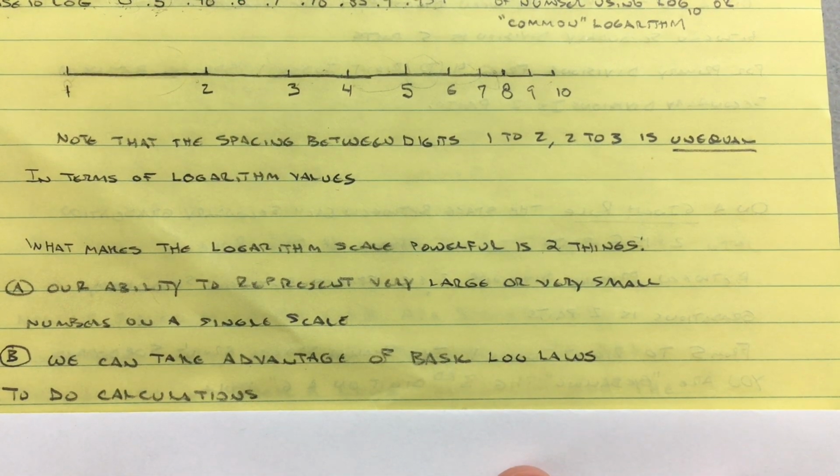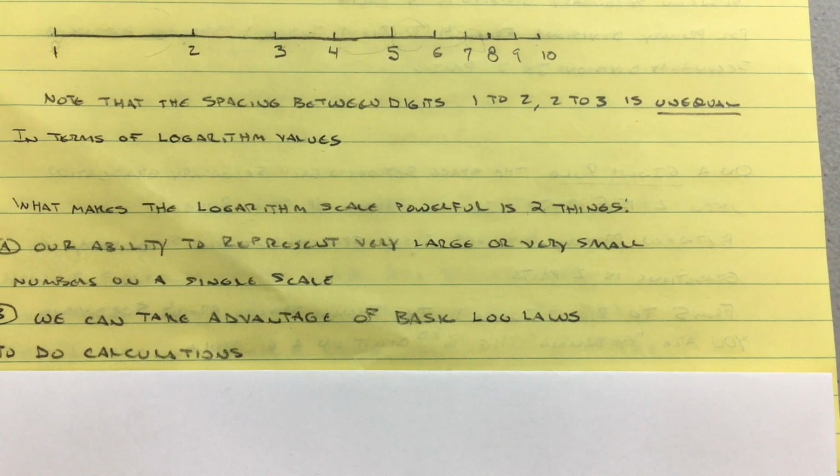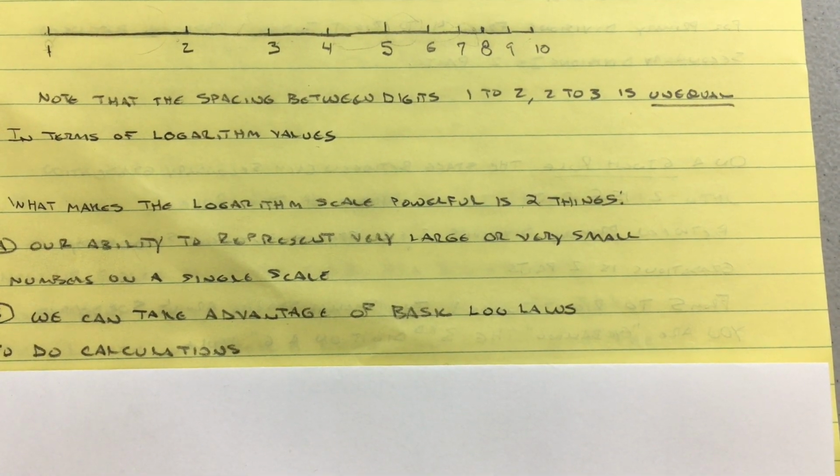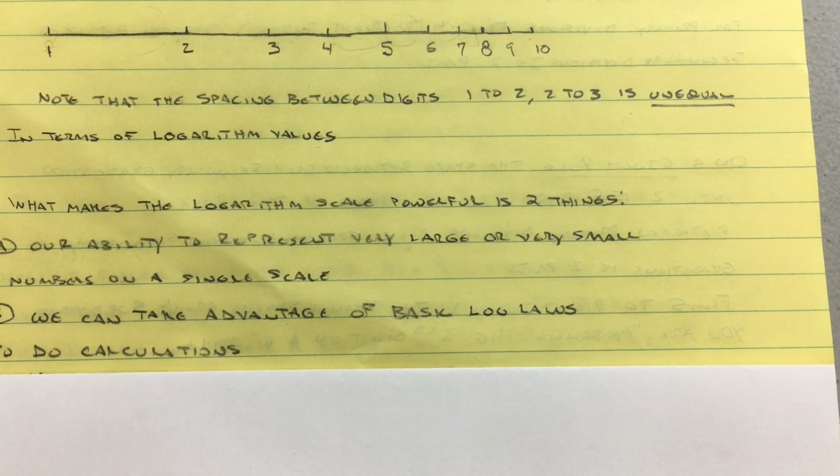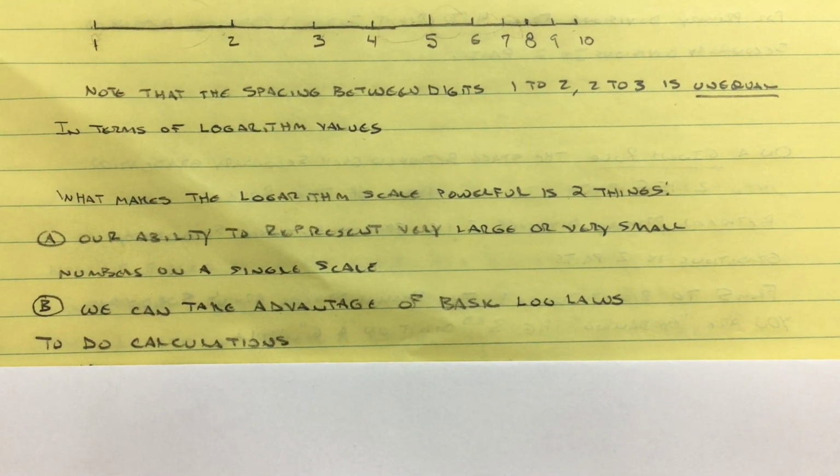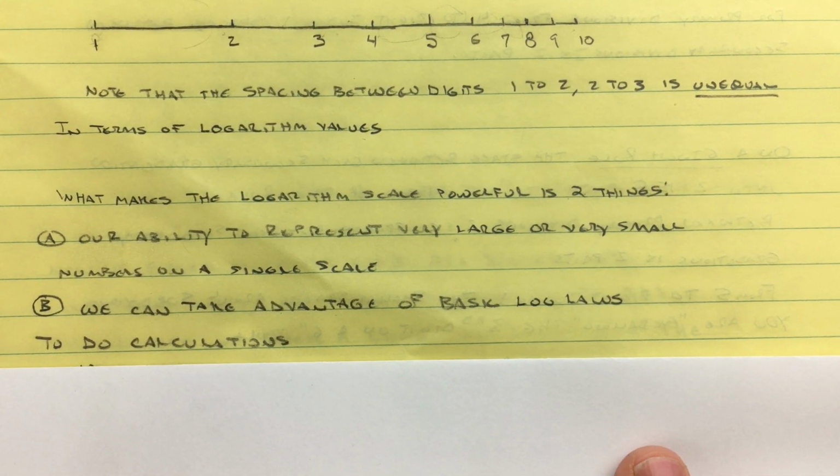Second, we can take advantage of the slide rule and our logarithms to do basic calculations. Now, what do I mean when I talk about that? Well, what was discovered was that we can use the scales and logarithms to take complex operations like multiplication or division or taking the cube or square of a number, and now we can change them into much more fundamental types of computations that are much easier to do.